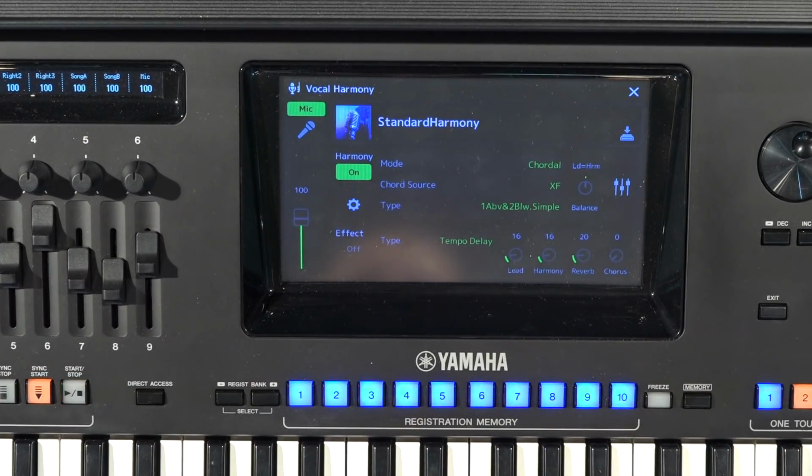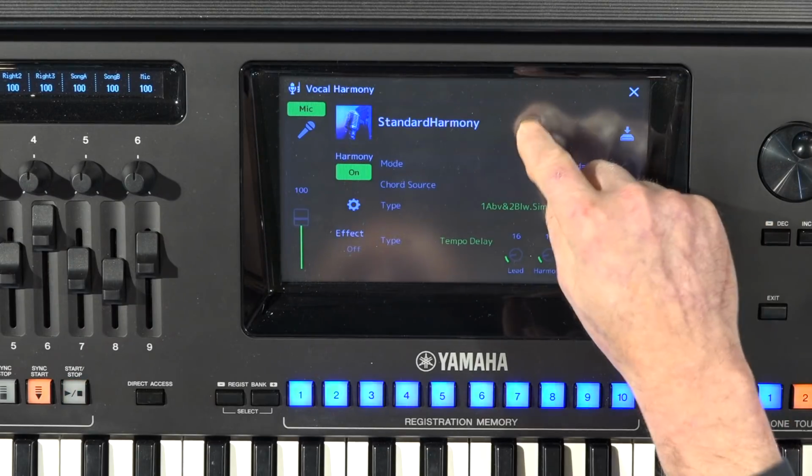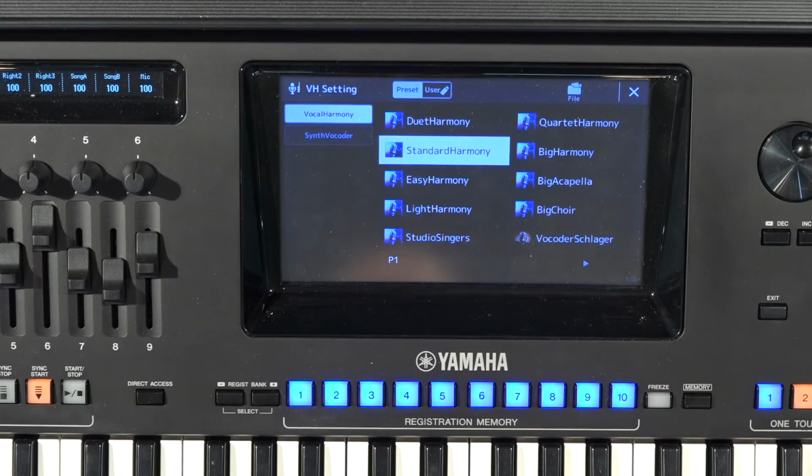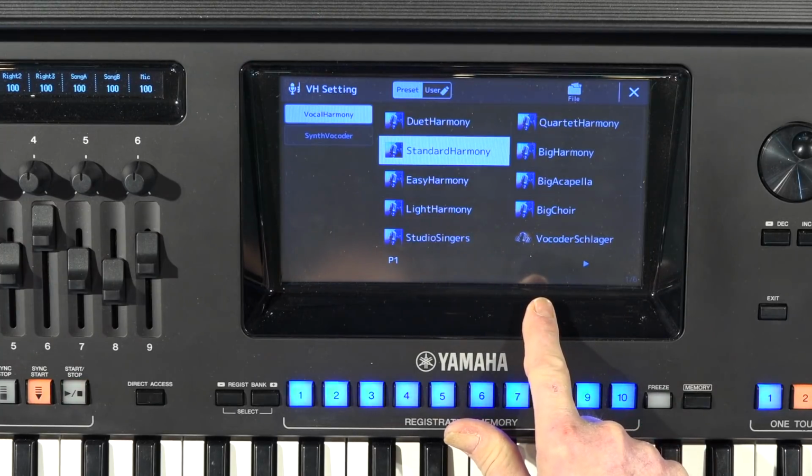Now, keep in mind, because the box is checked off here in memory, I can save different vocal harmonies for each song that I do. So you can store many different ones in here. If you touch the standard harmony there, here comes your vocal harmony page up to choose what kind of vocal harmony you have or that you want. So that's pretty awesome, and there's multiple pages of that in here.